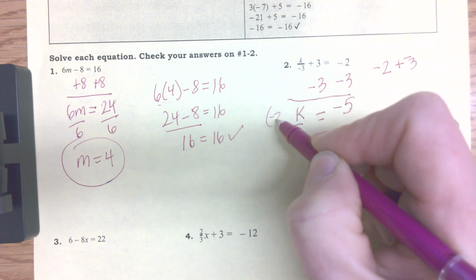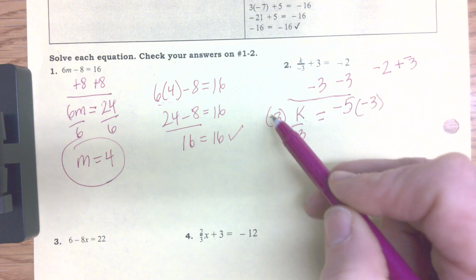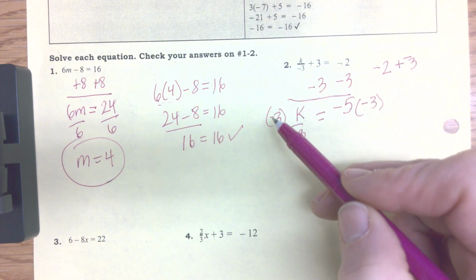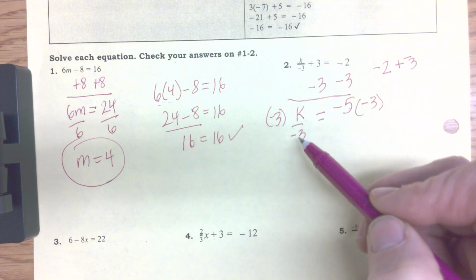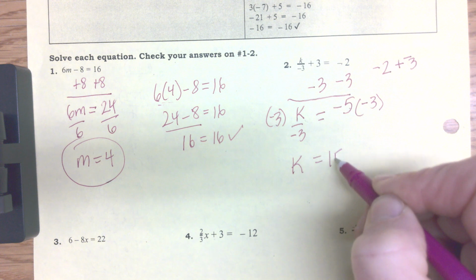If you plugged in negative 2 minus 3, you'd get the same answer there. Opposite of division is multiplication, so I'll multiply that negative 3 out. It's multiplying exactly what I divided by. It's not multiplying the opposite. It's multiplying exactly what I divided by. That's a negative 3 down there, so I'll multiply by a negative 3. K is 15 when I'm done.